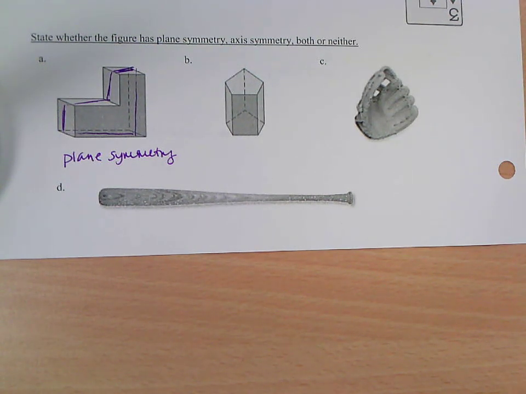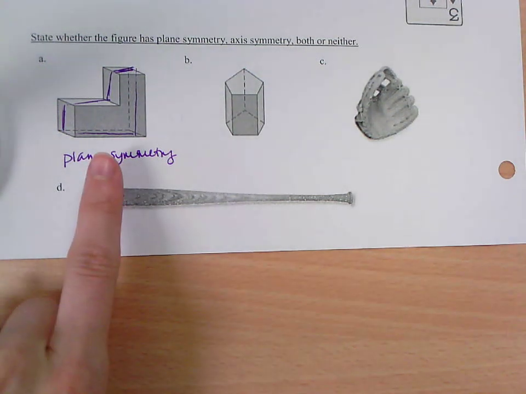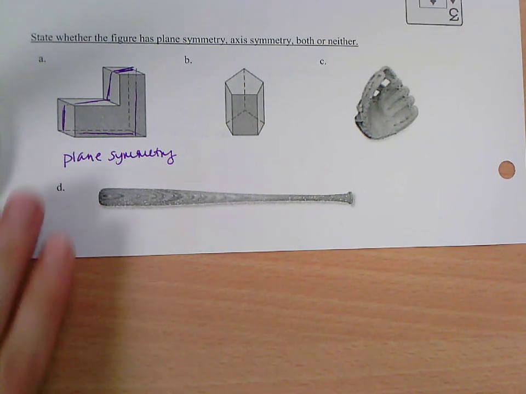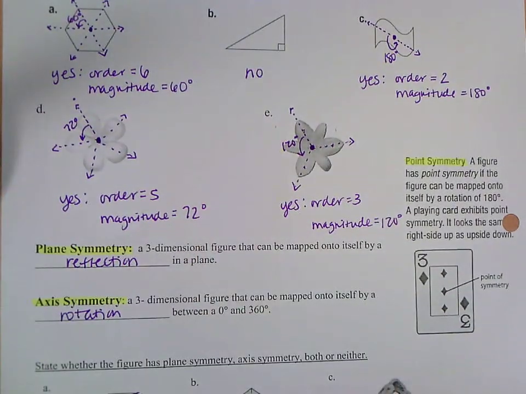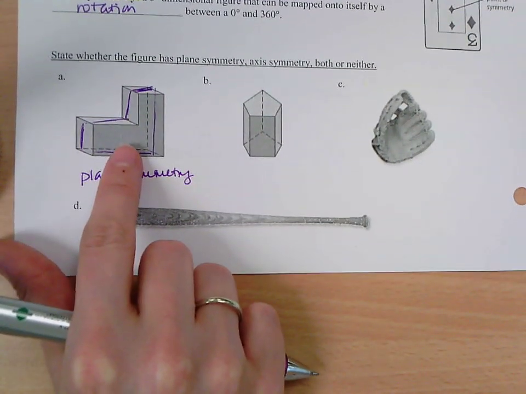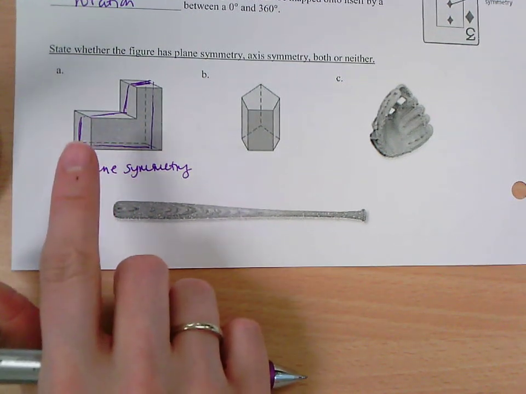Axis symmetry would be if you could draw an axis somewhere, and get the object to be itself just by rotating it about the axis. And usually axis symmetry has to do with rotational symmetry. It's helpful if some base or side of the figure has rotational symmetry for the object to have axis symmetry. So this one would not have axis symmetry, and it might make more sense seeing an example that does.